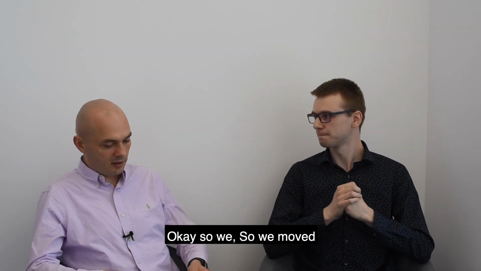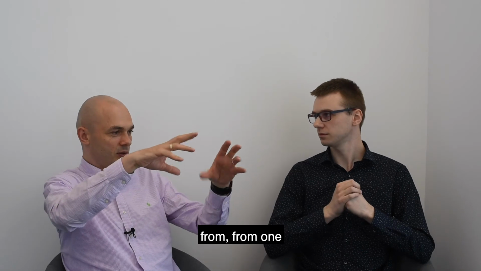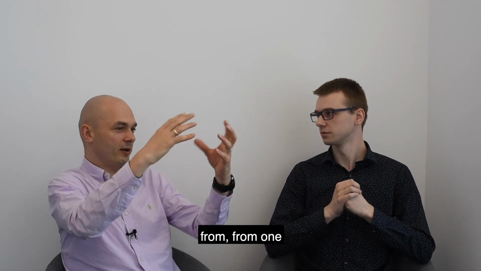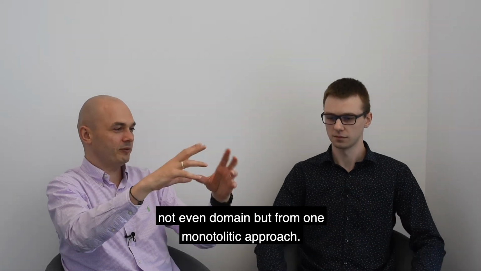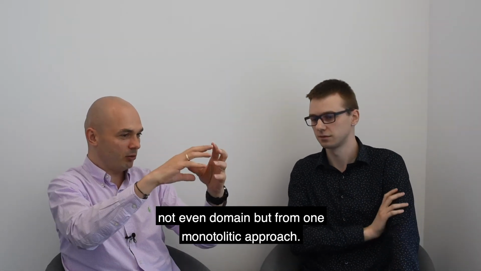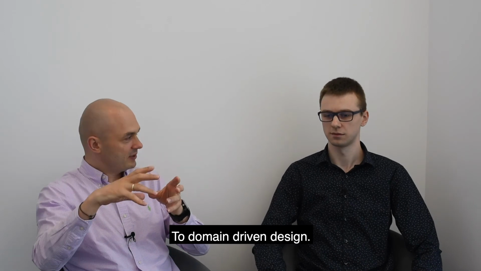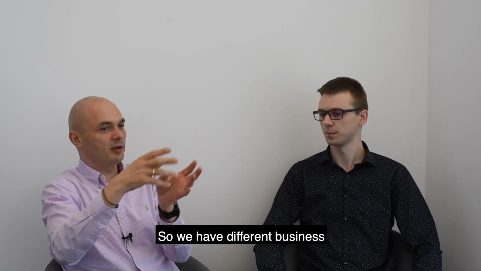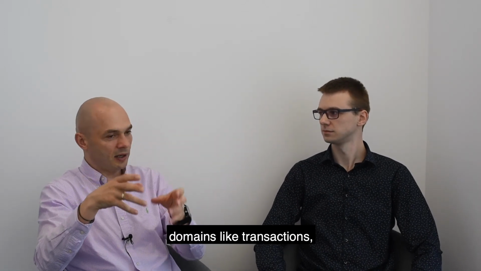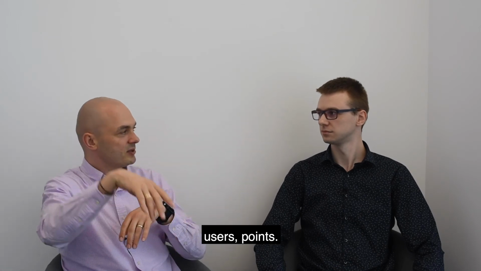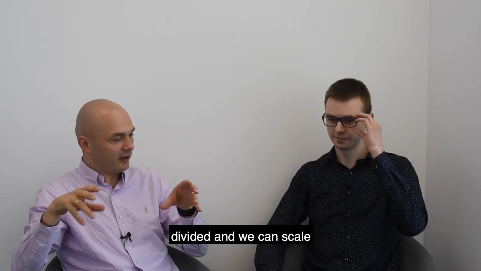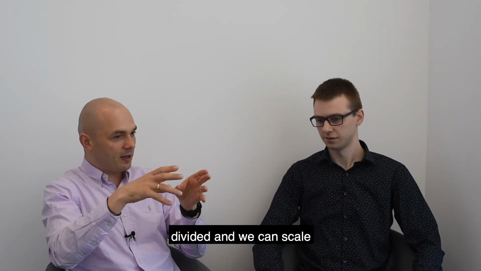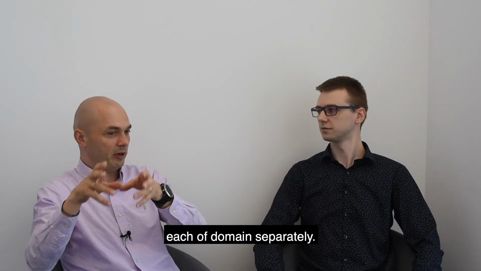Okay, so we moved from one monolithic approach to domain-driven design. So we have different business domains like transactions, users, points, associations, rankings, divided, and we can scale each domain separately.